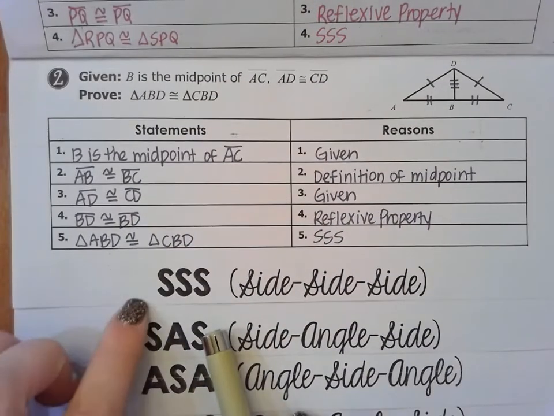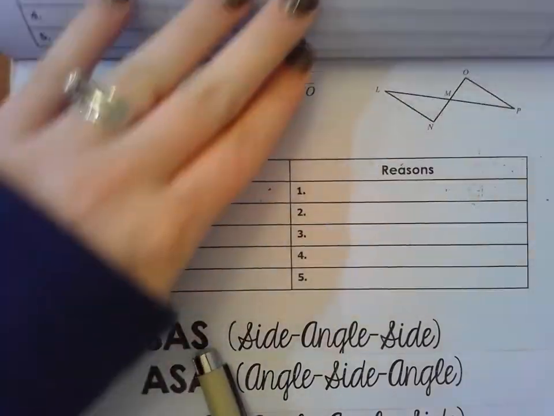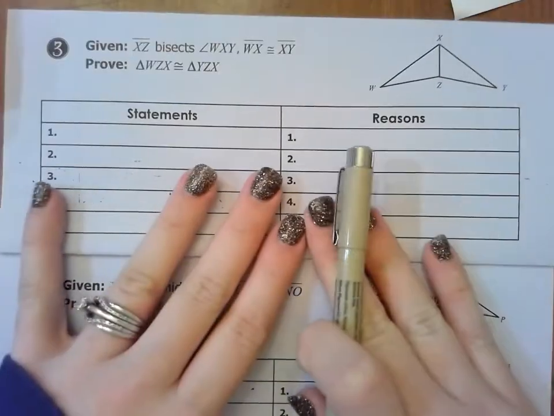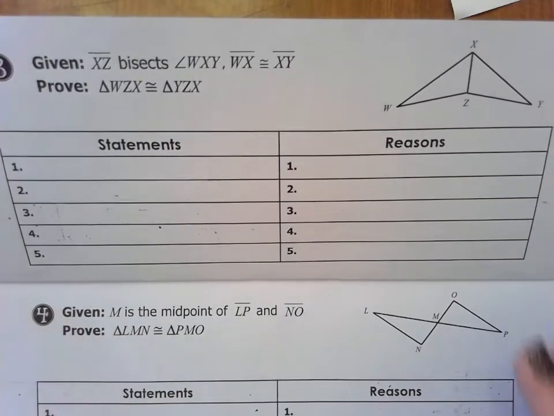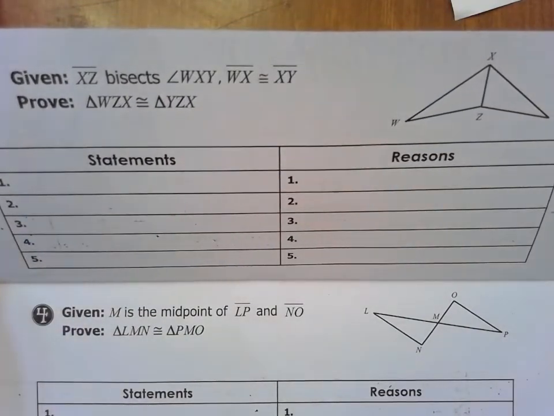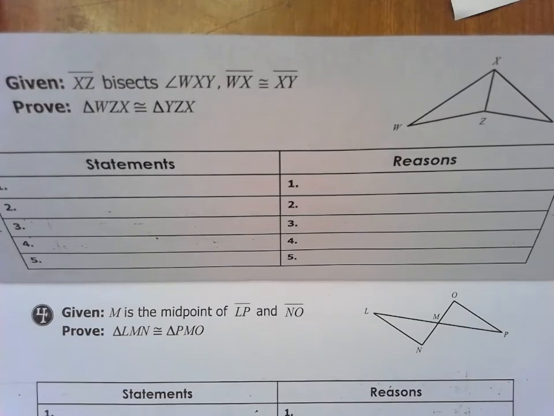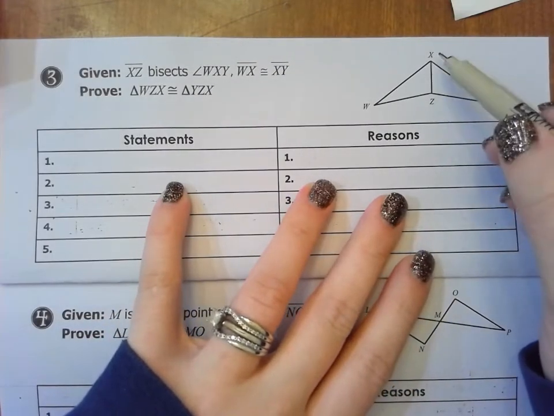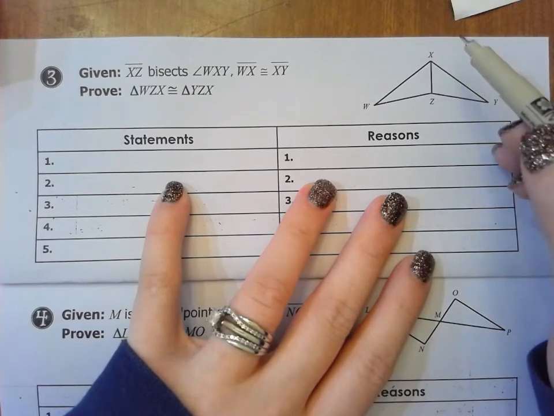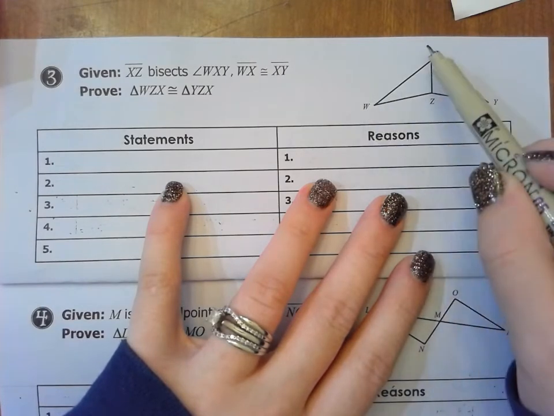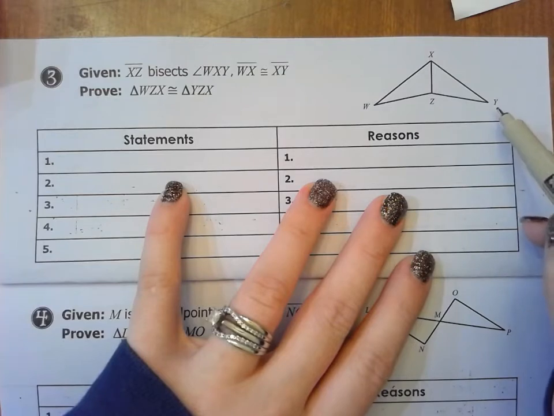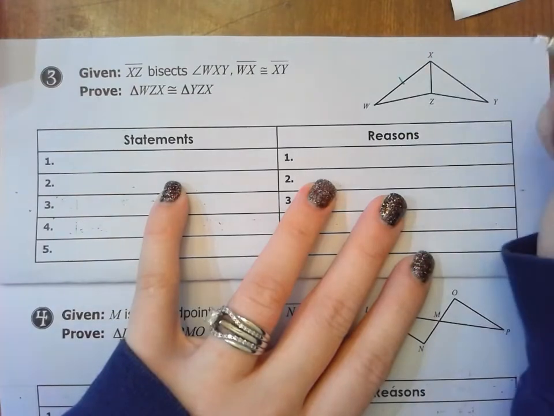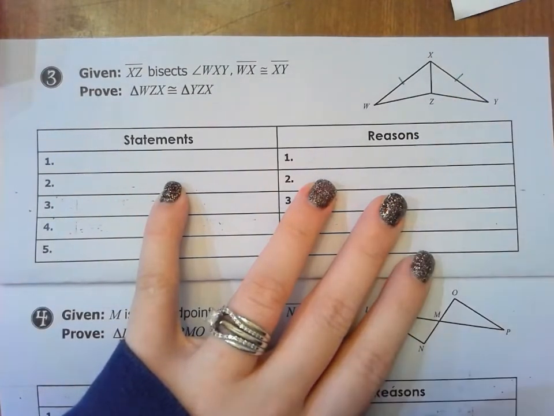Now we can look at proofs using the side angle side postulate. So we're going to prove the two triangles are congruent by side angle side. So we have that XZ bisects angle WXY. And then we know WX is congruent to XY.